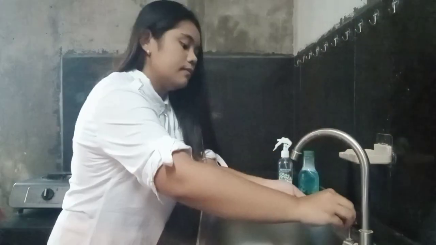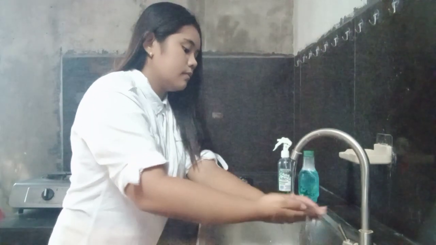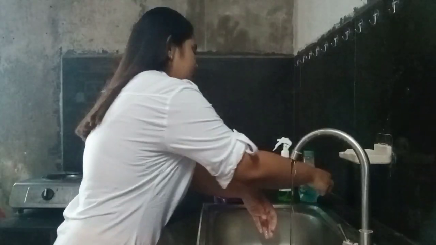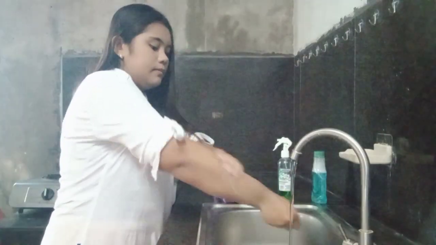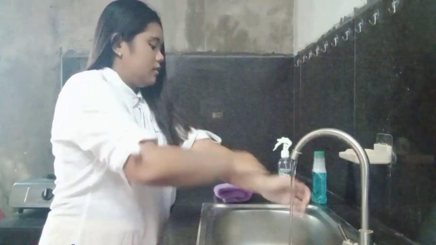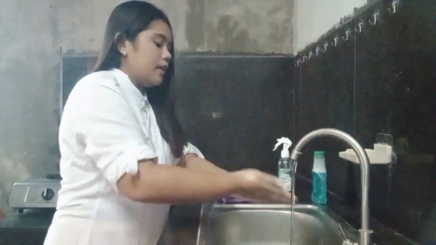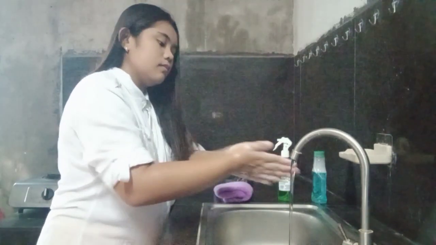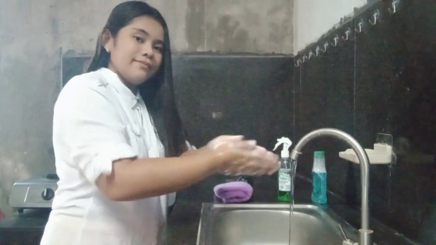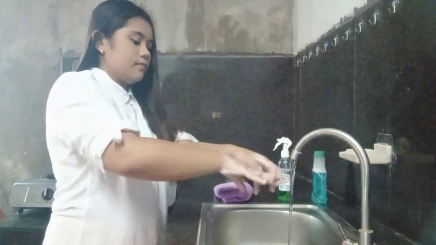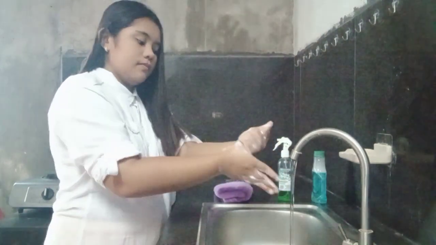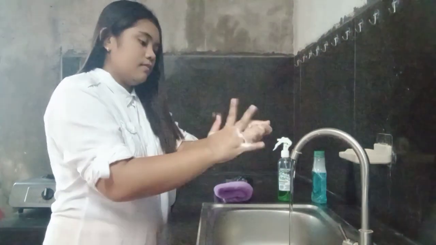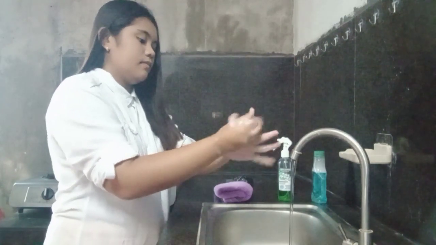Next, roll up your sleeves and wet your hands using warm water. Next, lather with liquid soap to cover arms and forearms. Next, rub hands together for at least 20 seconds. So the proper way of counting when it comes to hand washing should be 1001, 1002, 1003 until you reach 1020. Make sure to wash your palms, backs of hands, in between fingers, and forearms.